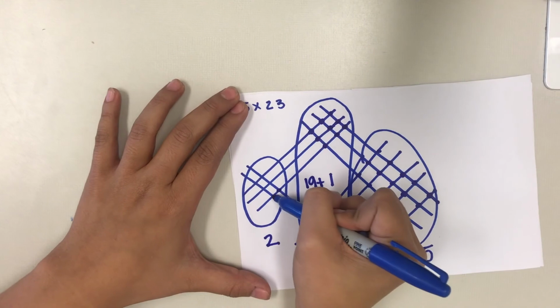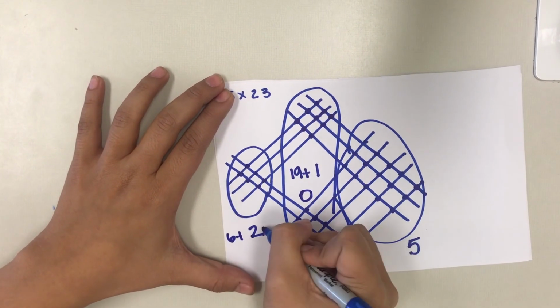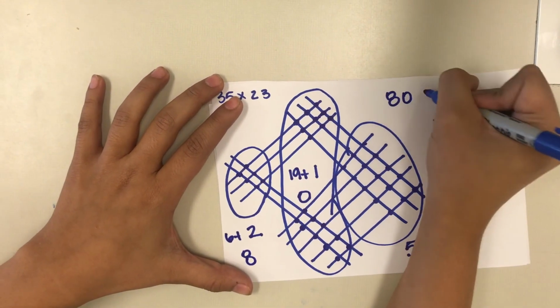So then 1, 2, 3, 4, 5, 6. 6 plus 2 is 8. So our answer is 805.